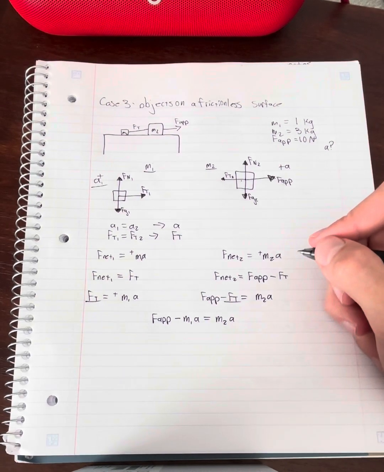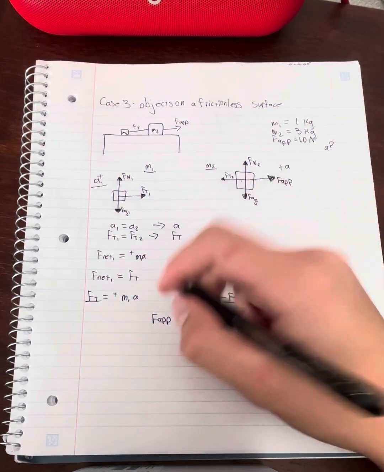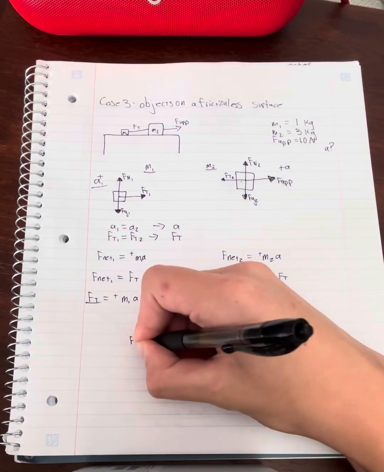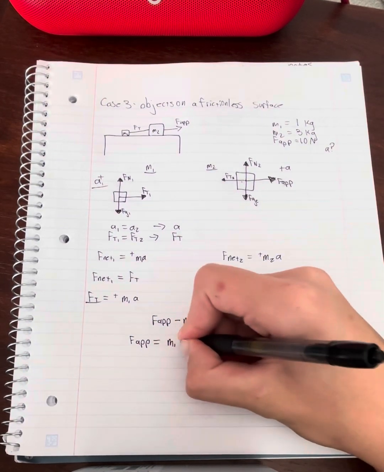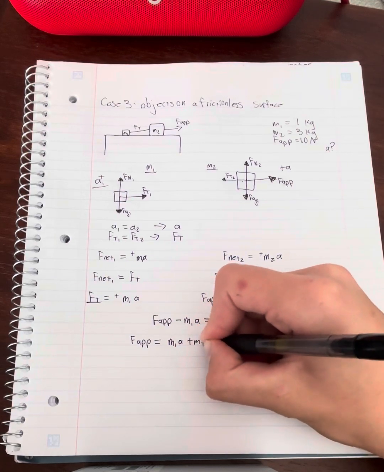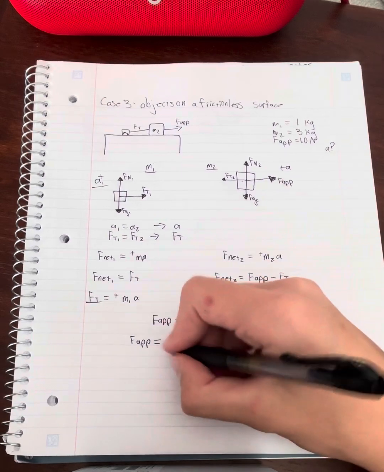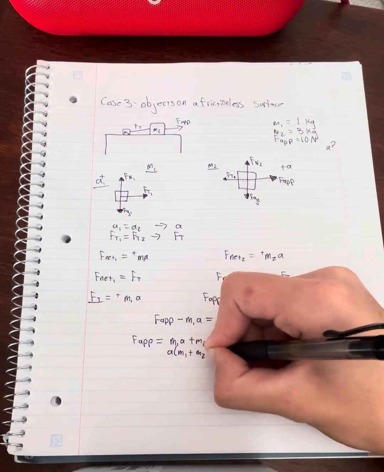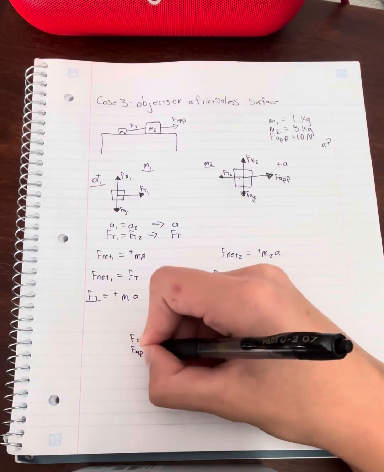Step 8, we gotta combine like terms. So put M1A on that side. The applied force is equal to M1A plus M2A. We're gonna isolate A, we're gonna factor out A. A times M1 plus M2 is equal to the applied force.